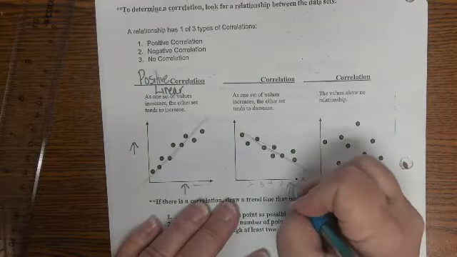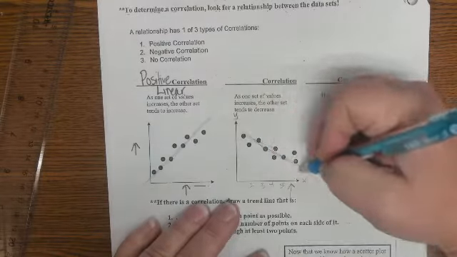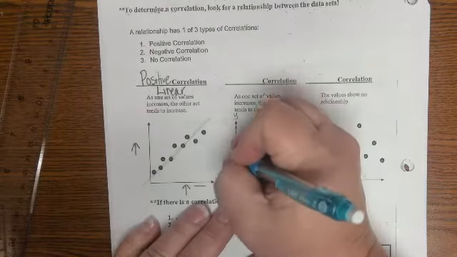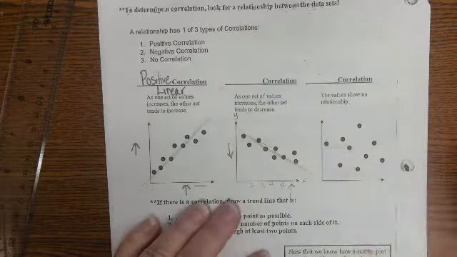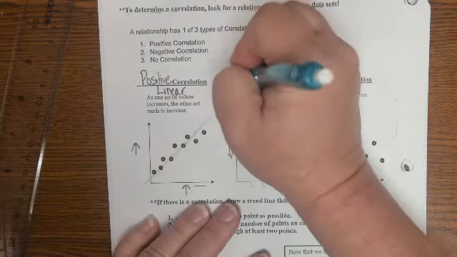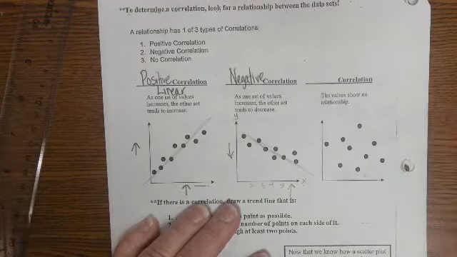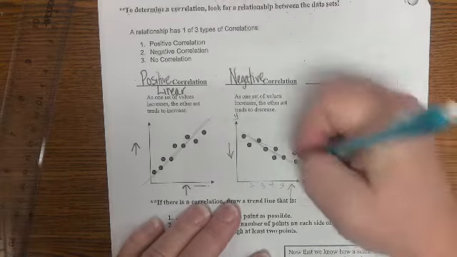So your x's are increasing, but what's happening to your y values? They are going down, aren't they? So that is like a negative slope. We call that a negative correlation. And yes, it is fairly linear.